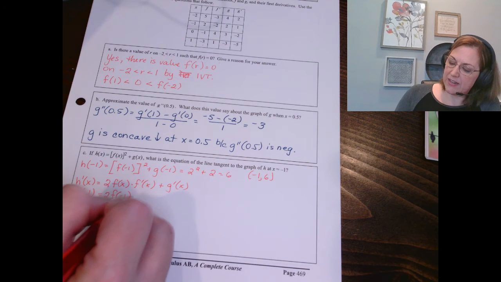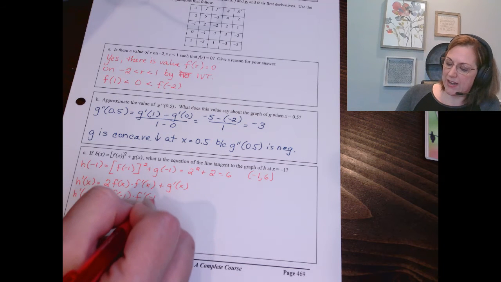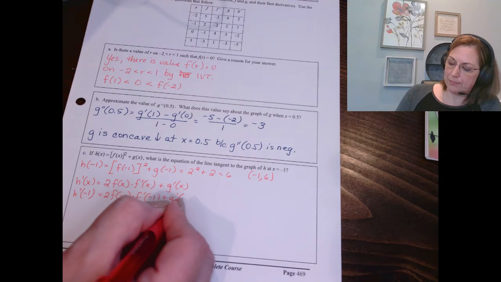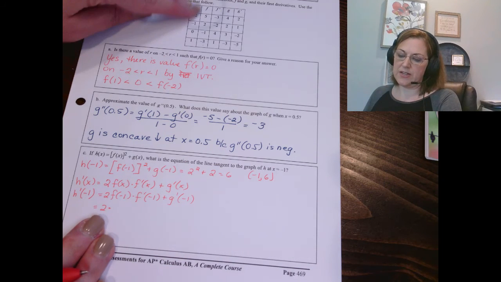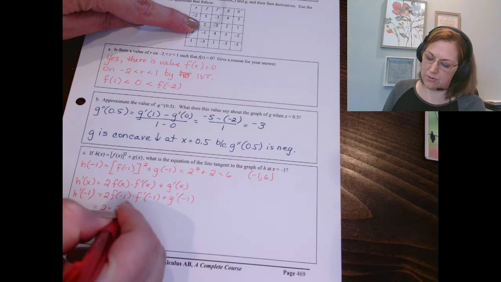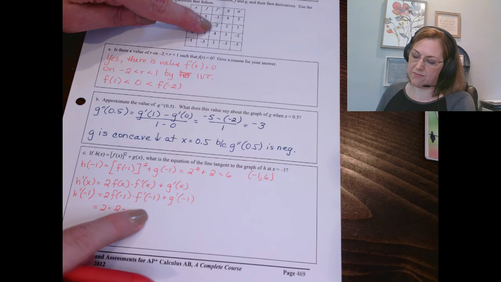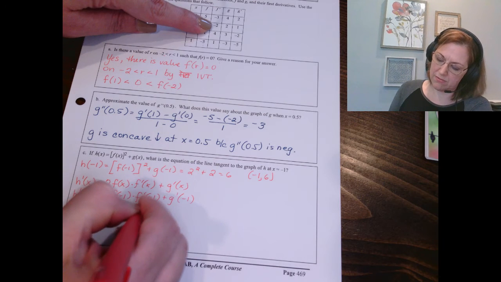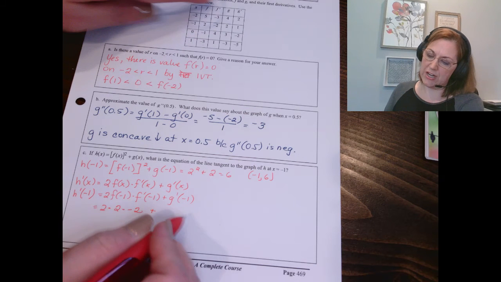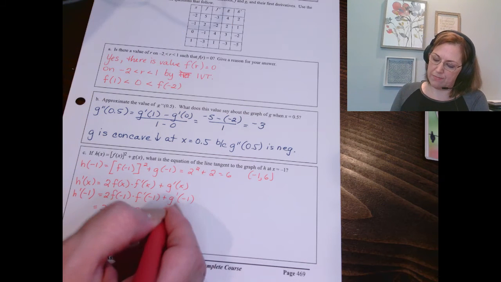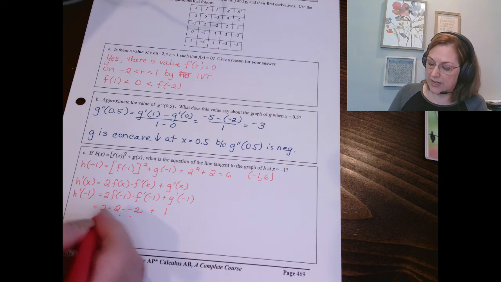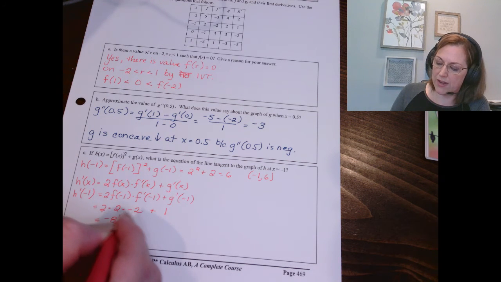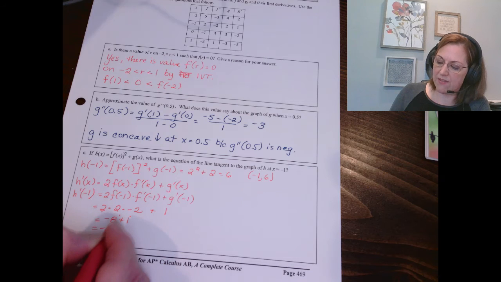So I've got to go find all of these values at -1 in my chart. f of -1 is 2. f prime of -1 is -2. And g prime of -1 is 1. So 2 times 2 is 4, times -2 is -8, plus 1 equals -7.